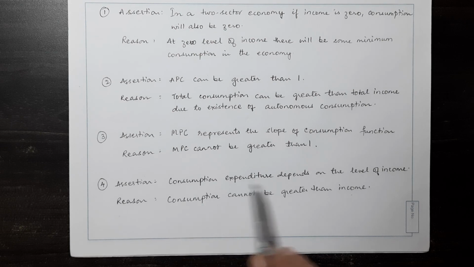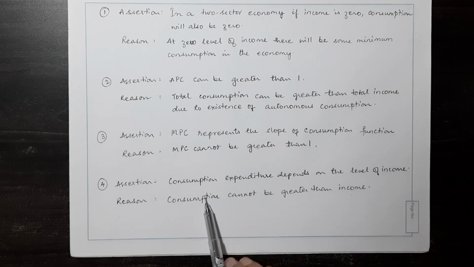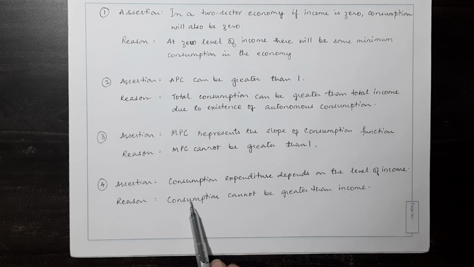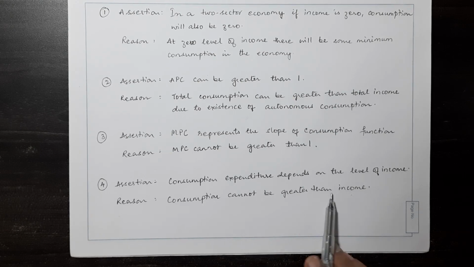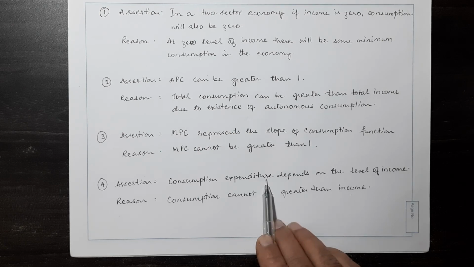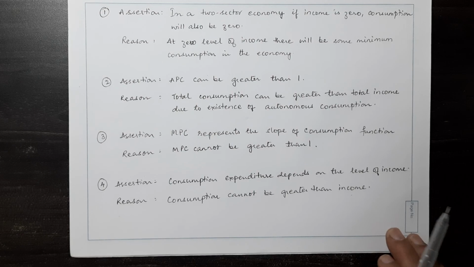Consumption expenditure depends on level of income. Yes, consumption expenditure depends on the level of income. That is why B, why no? Then consumption cannot be greater than income. This is a false statement because consumption can be greater than income. That is what we learned in APC, isn't it? So the first sentence is true, but the second one is false. So here we will write C as the option, right? So that's how you will solve assertion reason type question.